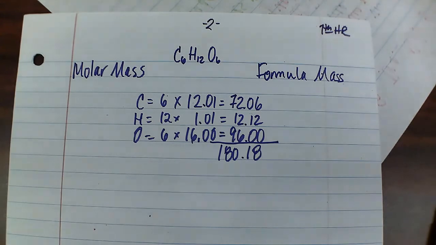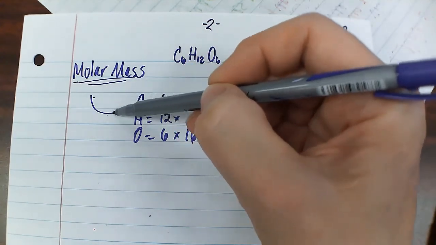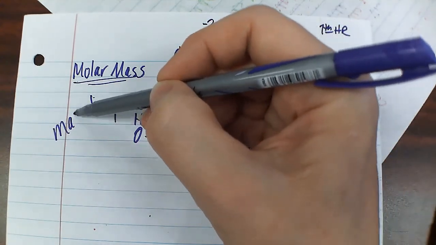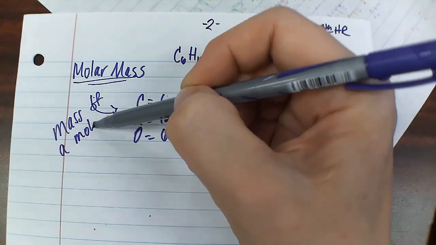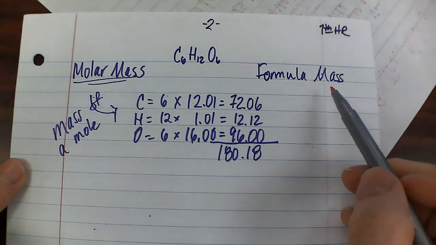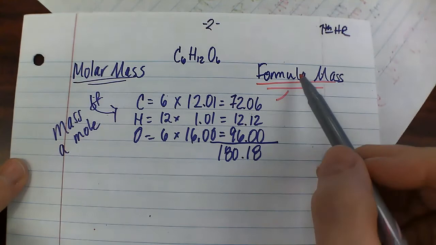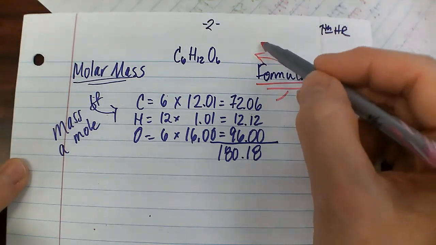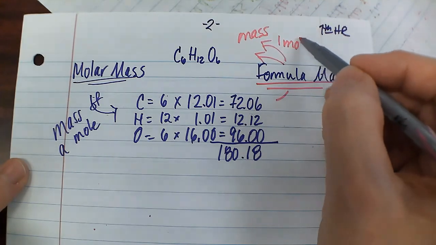Notice that for now, I didn't put any labels on here, because the molar mass is the mass of a mole, while our formula mass is the mass of one molecule.